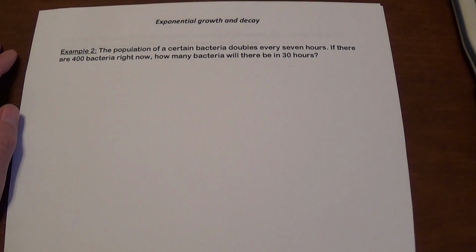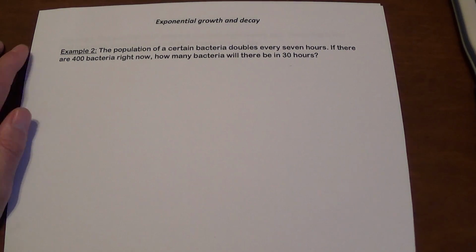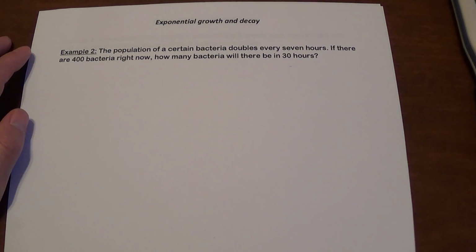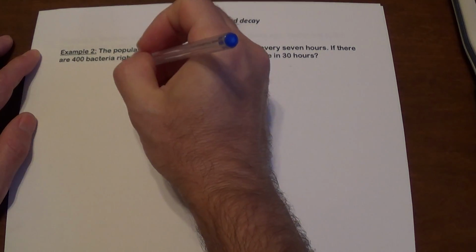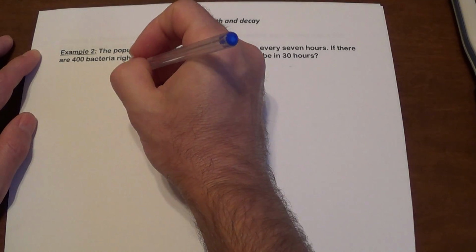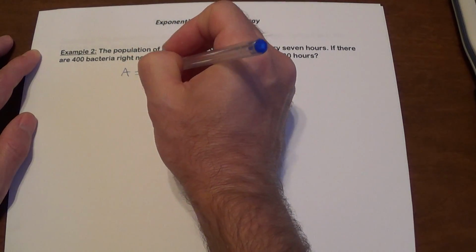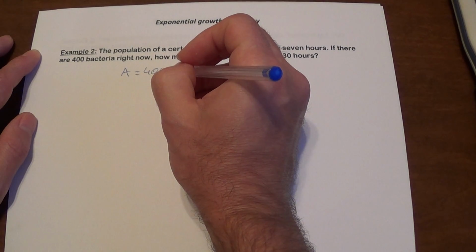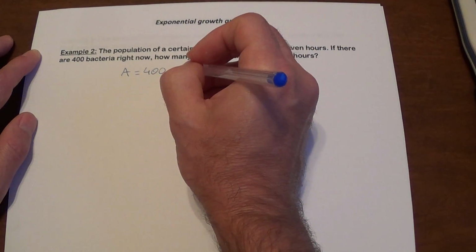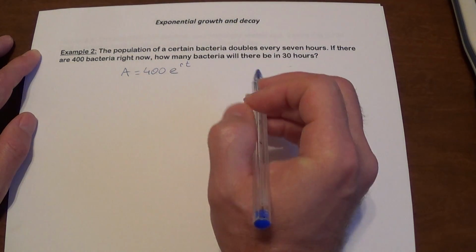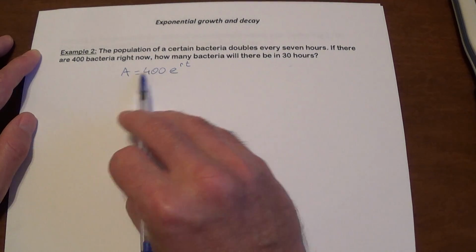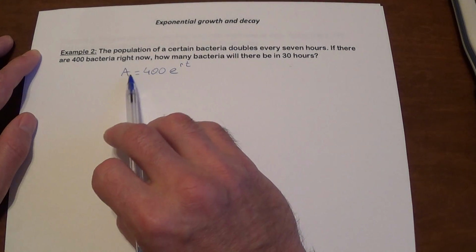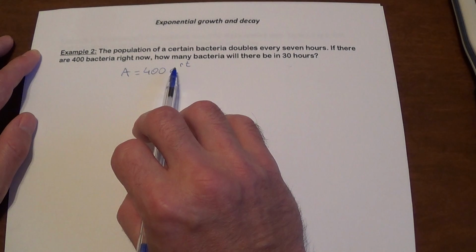Population of certain bacteria doubles every 7 hours. If there are 400 bacteria now, how many will there be in 30 hours? So there's a couple of things we need to do here. First of all, we start with 400. And we have e to the power RT. The problem here is we have t, but we don't know these two numbers.